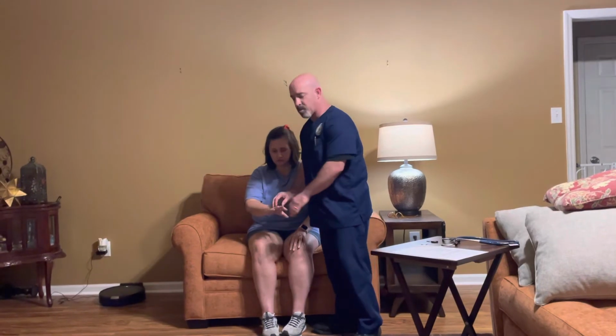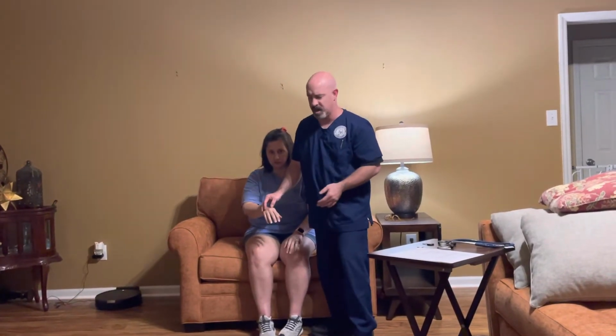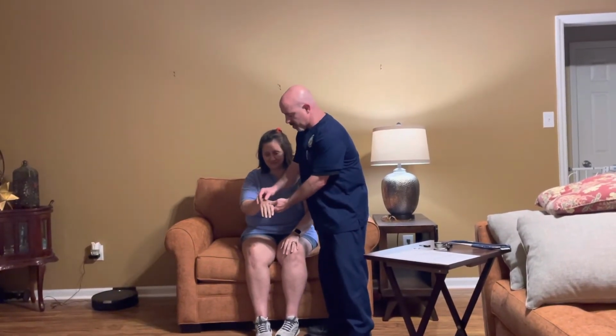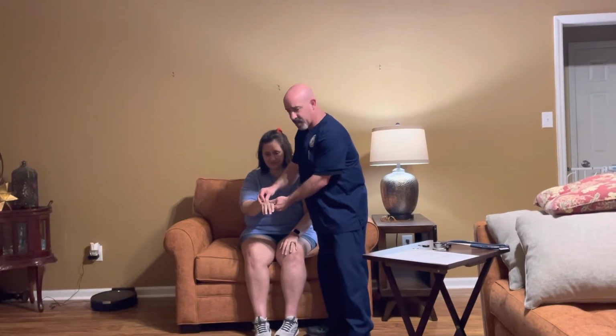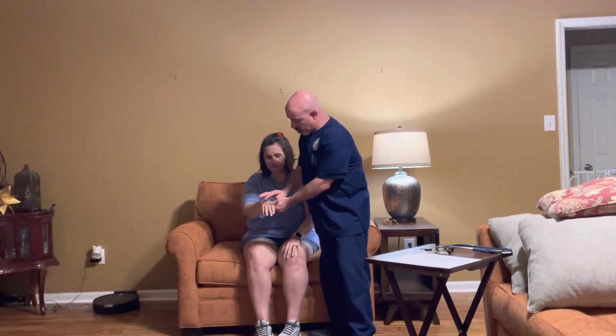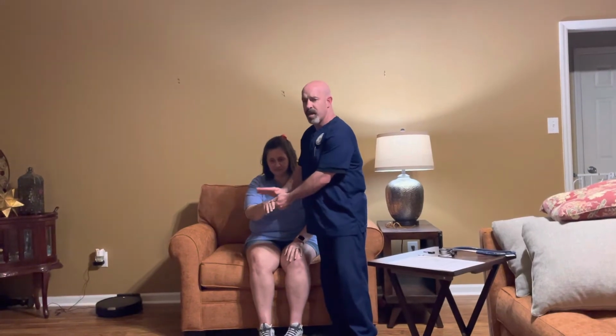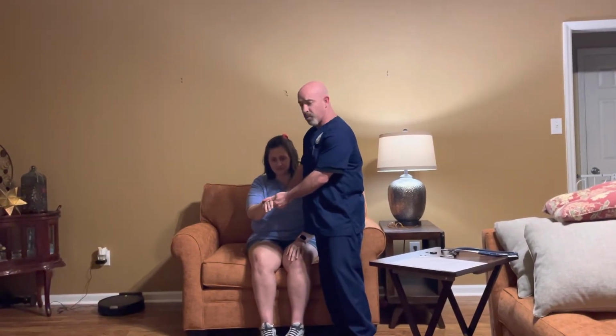And I'm going to also check what's called turgor, or elasticity of the skin. And the elasticity can be checked by most people. You can check it by using the back of the hand, and you raise the skin up and you watch as it goes back in. And this shows that her level of hydration is normal for her body.